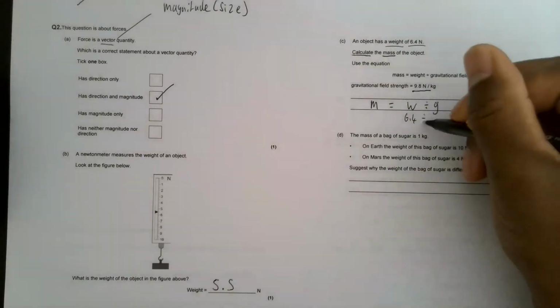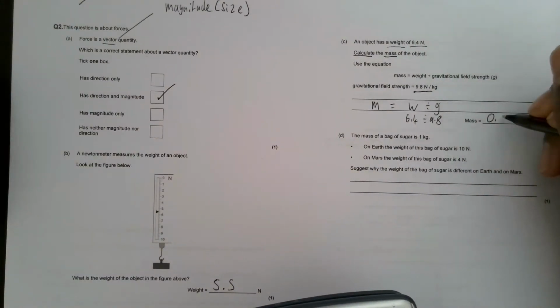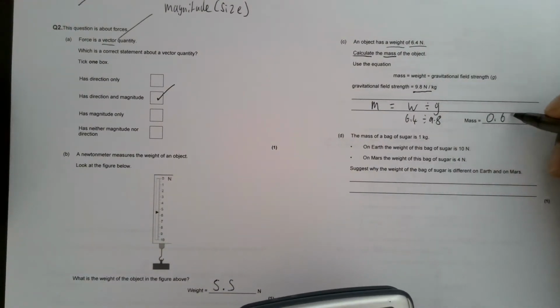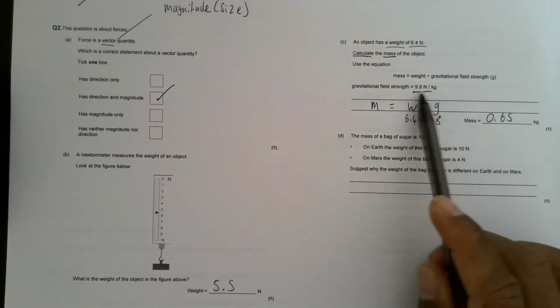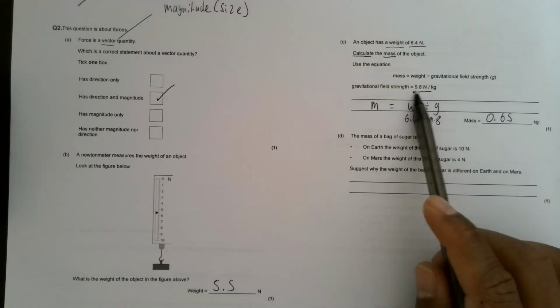So you're going to have 6.4 divided by 9.8. Put it in the calculator. Then the answer comes out to be 0.65. Okay. Now I've stopped at 0.65 because it's two significant figures, because we've been given two significant figures in the question there, 9.8 and 6.4. So that's enough significant figures for us to write down.